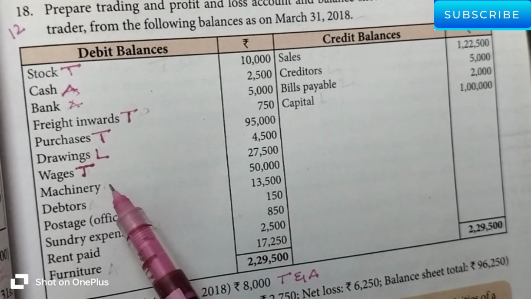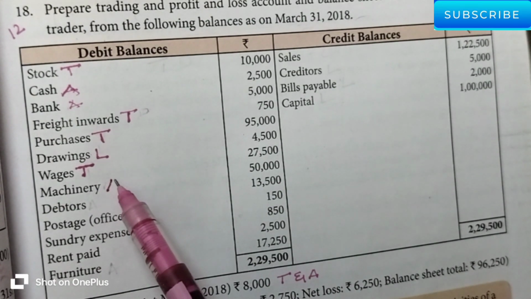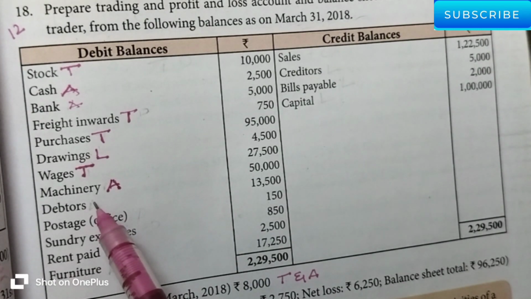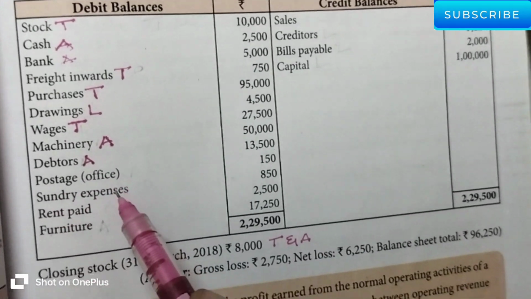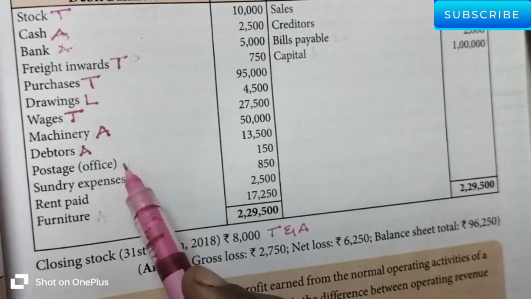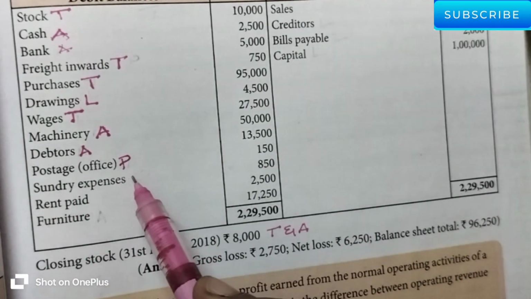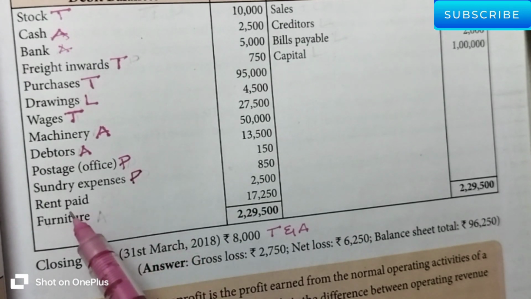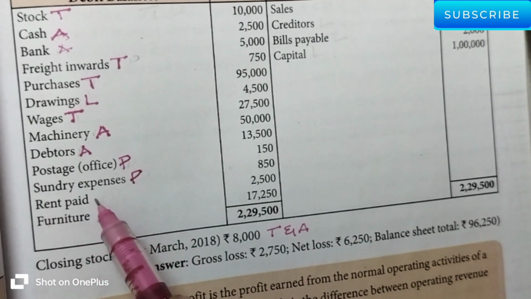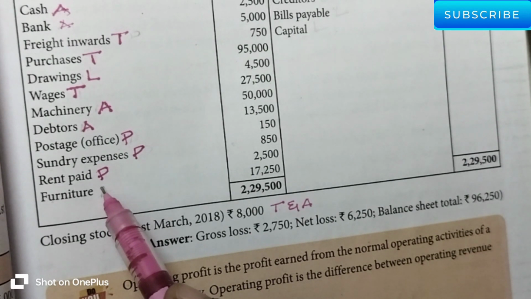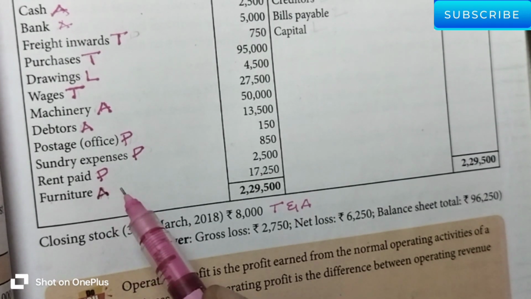Machinery is a fixed tangible asset, so it goes to assets. Then debtors. Sundry debtors is a current asset, so asset. Postage, office use, office and administrative expenses go to the profit and loss account. Sundry expenses means indirect expenses, so they go to the profit and loss account. And rent paid, office rent paid, is an indirect expense and goes to the profit and loss account. Furniture is a fixed tangible asset and goes to the asset side of the balance sheet.